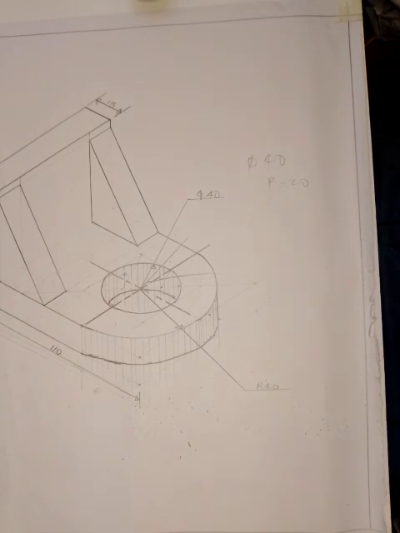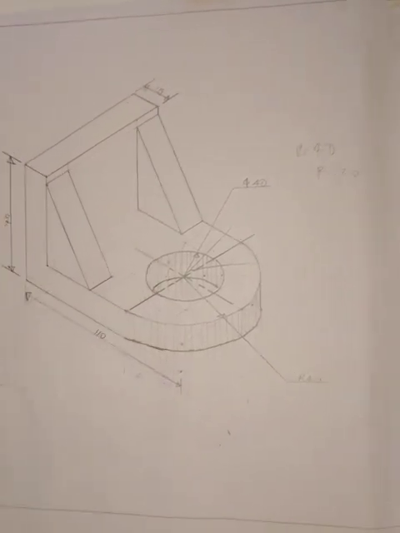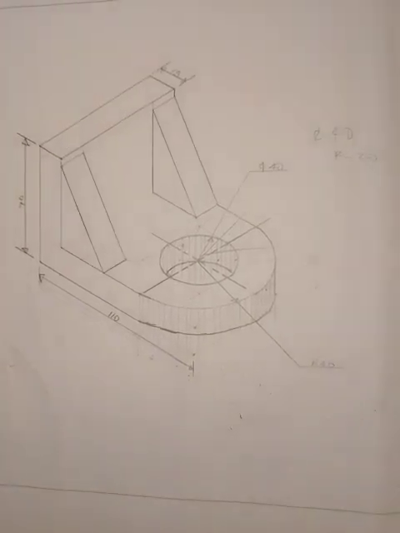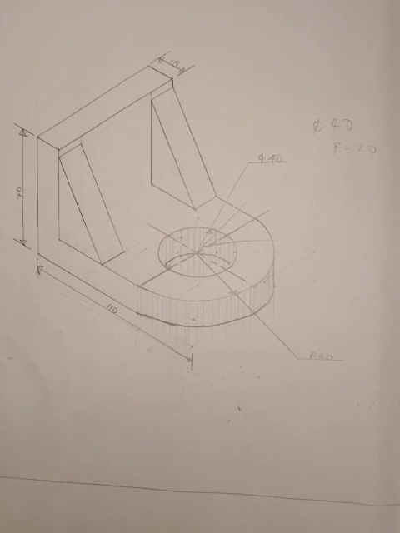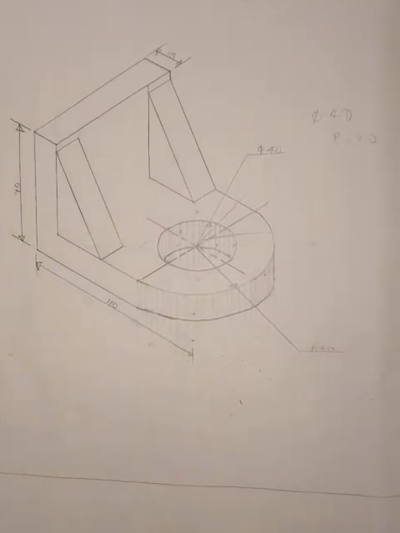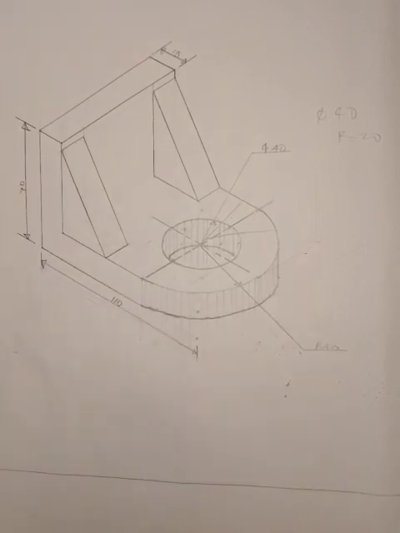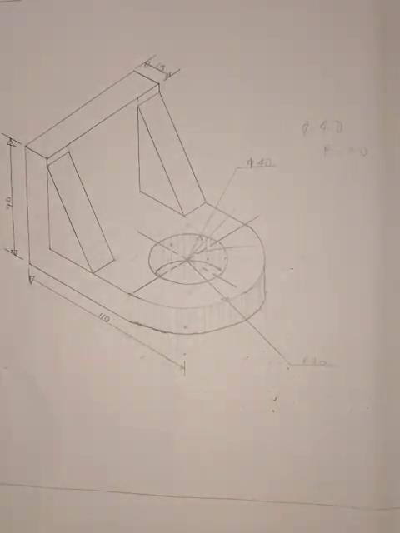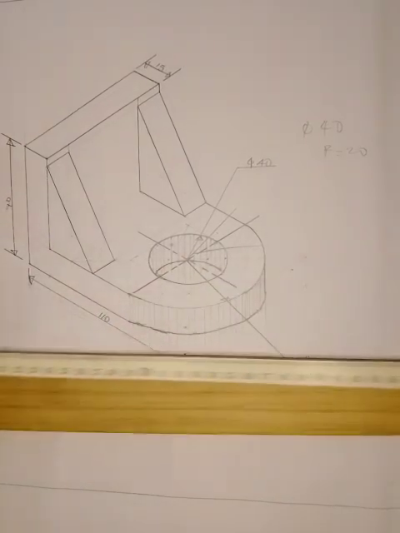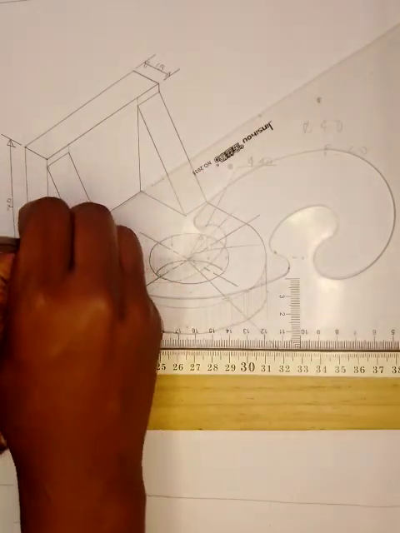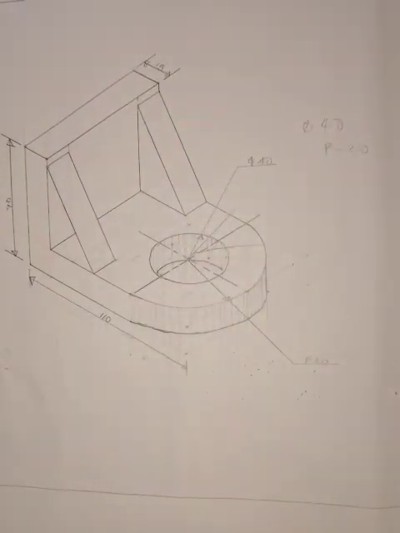That's your final diagram. Having this, it's the final diagram. Thank you.